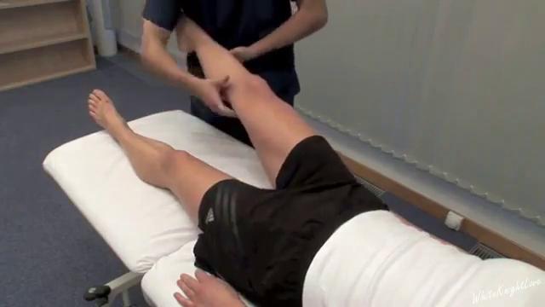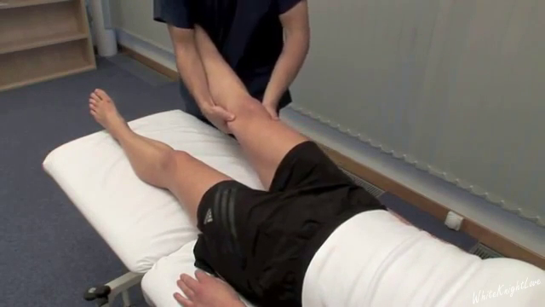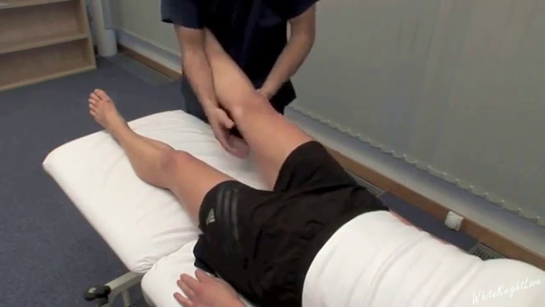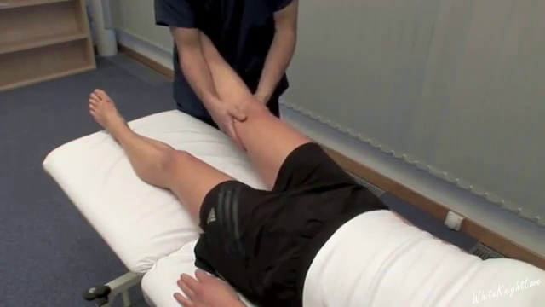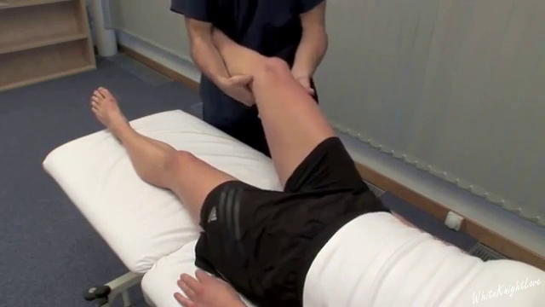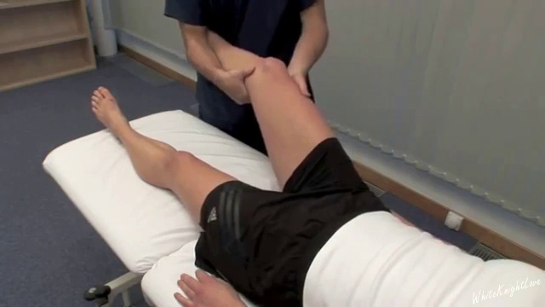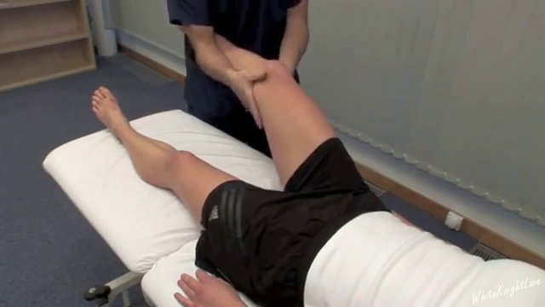And just let me take the weight of your legs. To test the collateral ligament stability, hold the ankle between your elbow and side. Use your thumbs to feel the joint line and assess the degree when the joint space opens. And just bend it up a fraction. If the knee is stable, repeat the process with the knee flexed at 30 degrees. In this position, the cruciate ligaments are not tight.